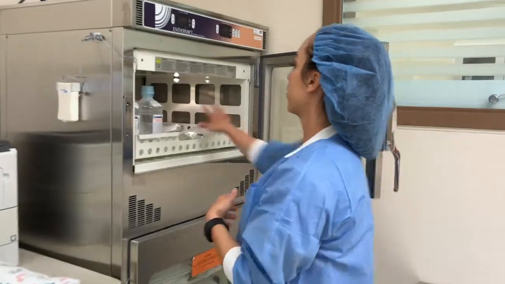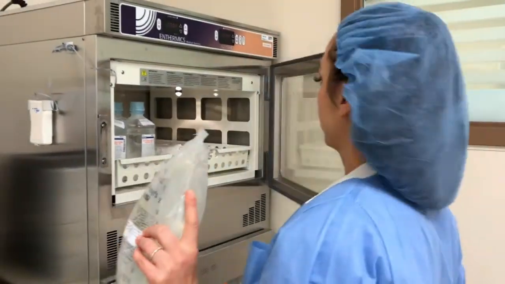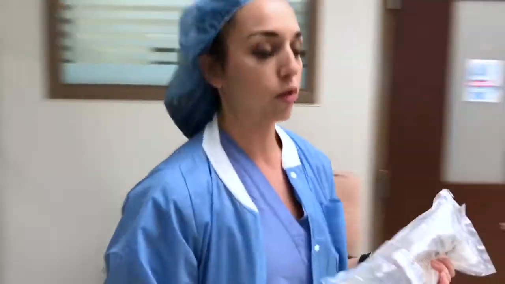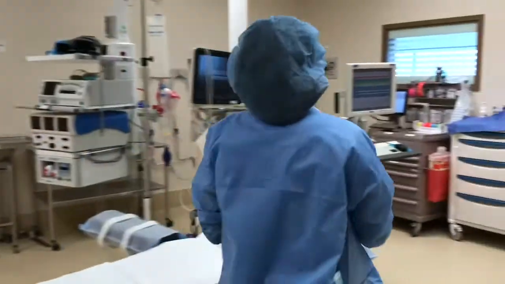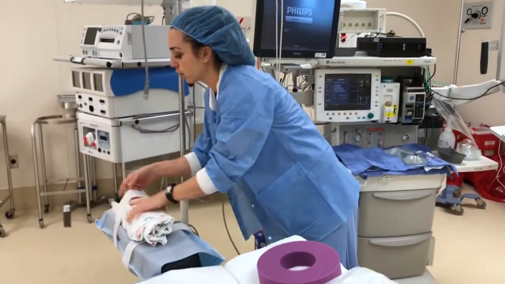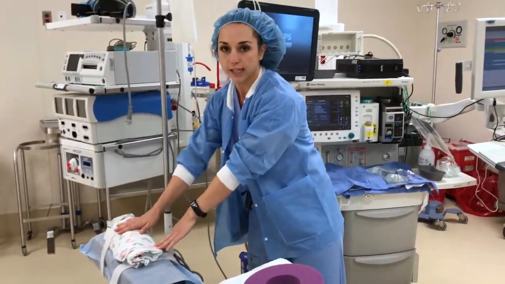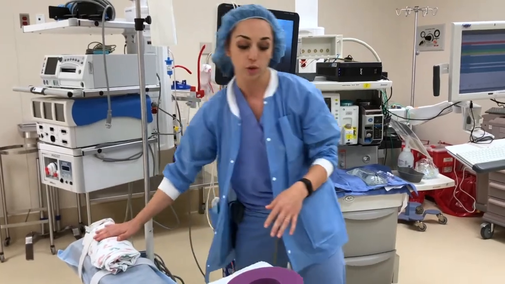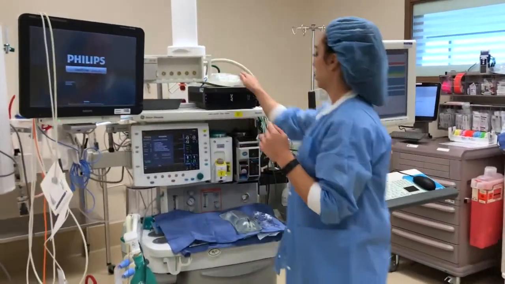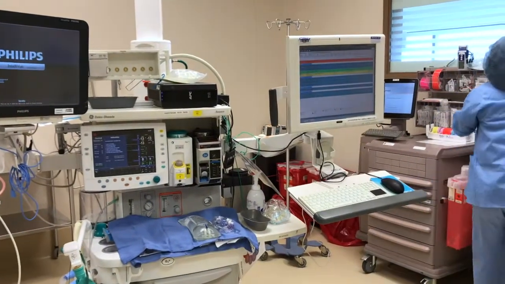And then I grab one of the warm fluids. So it's going to be a warm bag of saline over here. And then I carry them over to our bed. Your baby bump, usually it's nice just to tuck it in over here, and we'll show you when to use that a little bit later. Just put this off to the side so you don't forget about it. And then for your fluid, I'll put that down there.